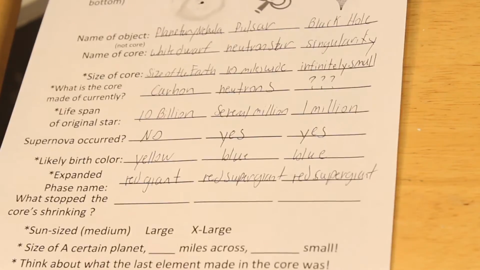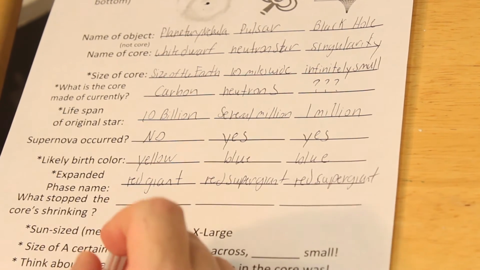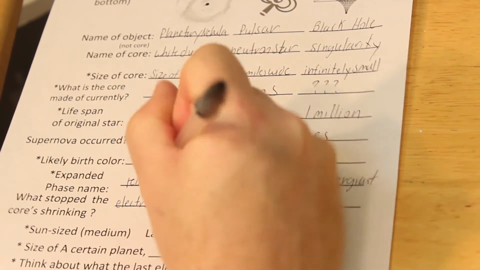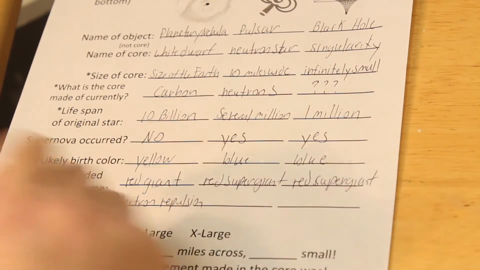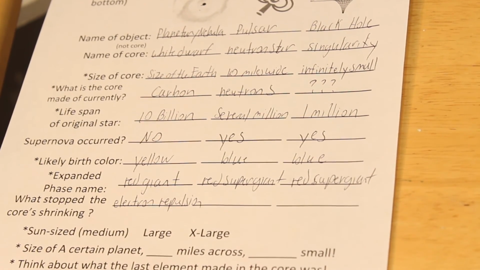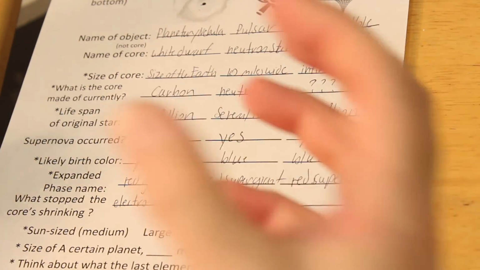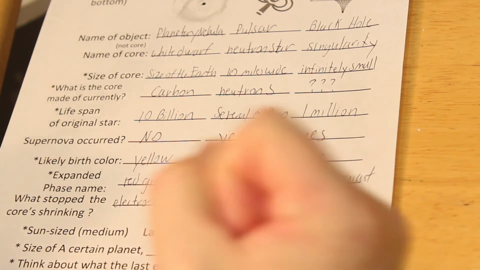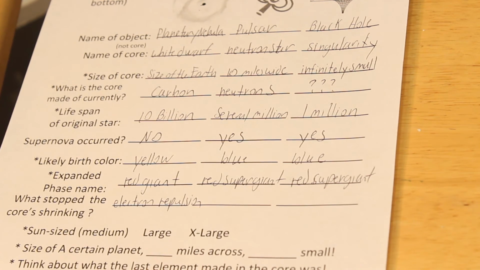So what did stop the shrinking? Remember, gravity keeps crushing. What eventually stopped it? You may recall from the notes that electron repulsion stopped ours. So in the middle, as the electrons got close, eventually remember, electrons, negative things, don't like to be near each other. Things that have the same charge, I should say. So they stopped, and it couldn't go any smaller, and so it actually fought gravity.